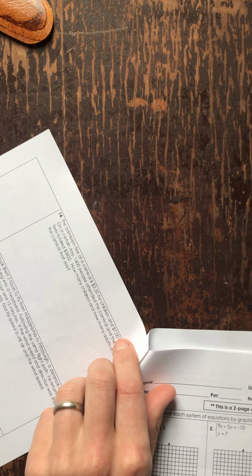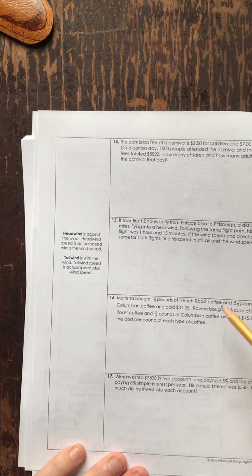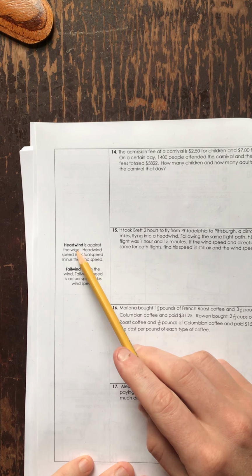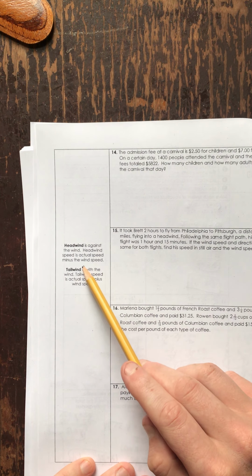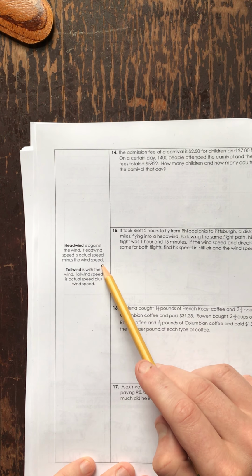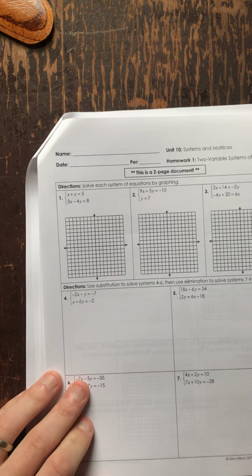Okay, so hopefully you guys remember that a bit. Okay, there's a thing to note here. There are a couple of headwind ones that are a little weird where you just have to remember that a headwind is against the wind. So headwind is your actual speed minus the wind speed. And a tailwind is something that helps you. So if you do see that in any word problem that I'm asking you to do, just make sure you keep that in mind.